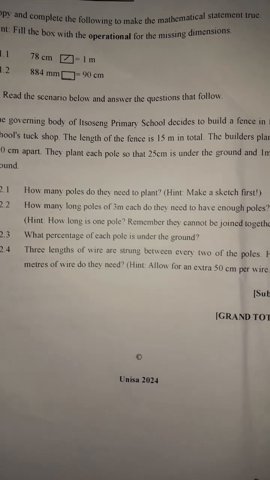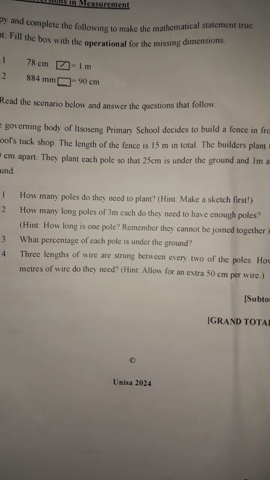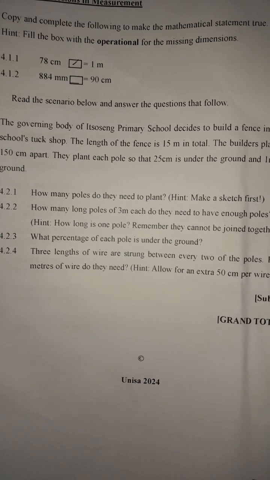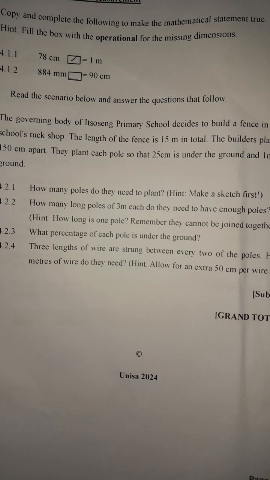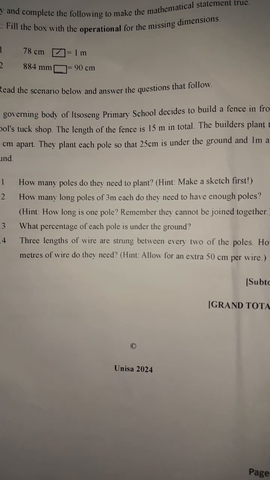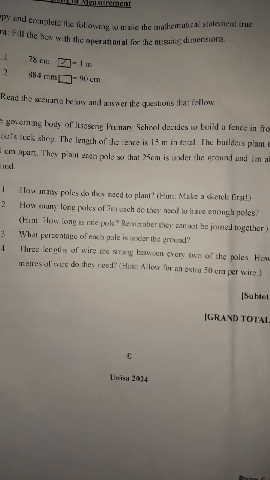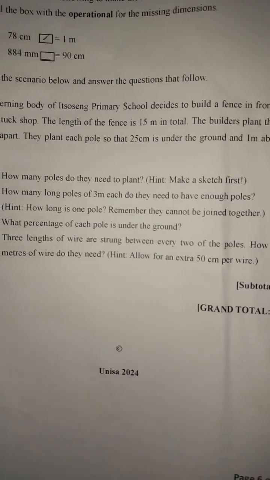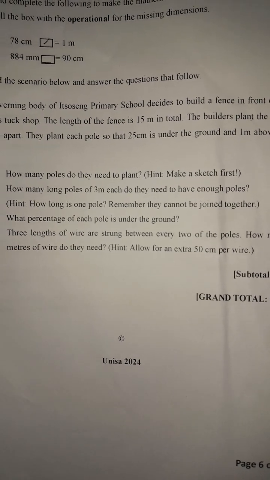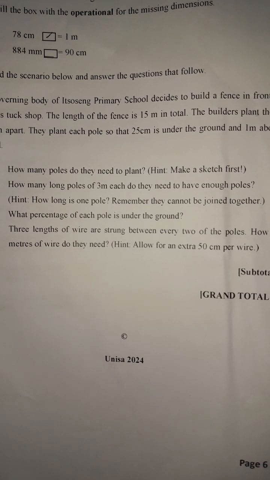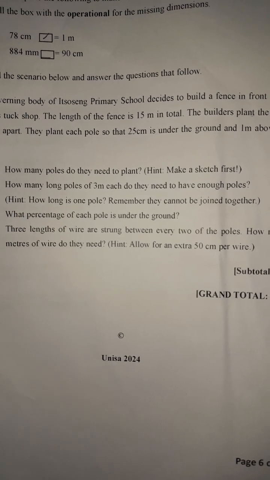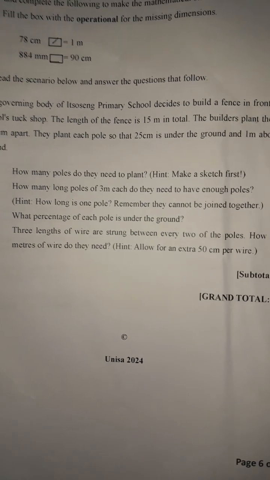Hint, fill the box with an operational symbol. We know the operationals: division, multiplication, addition. So to convert this 78 centimeter, we can also use a symbol. We know that 78 centimeter is lesser than 1 meter, because 1 meter is greater than centimeter. We know that millimeter is lesser than centimeter. If I'm not mistaken, yes, it is less.